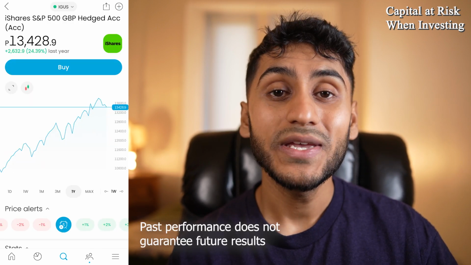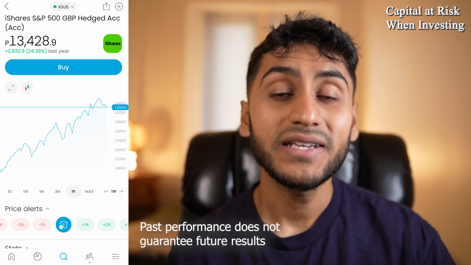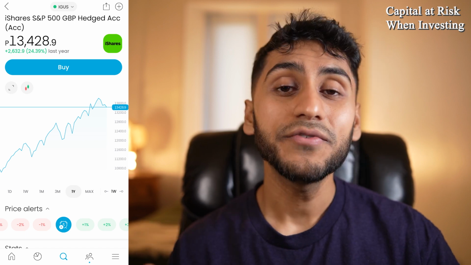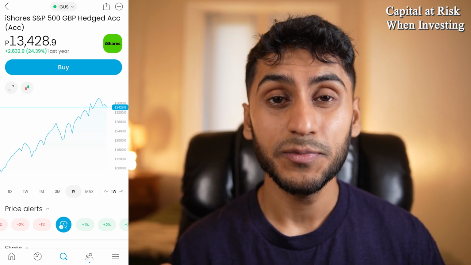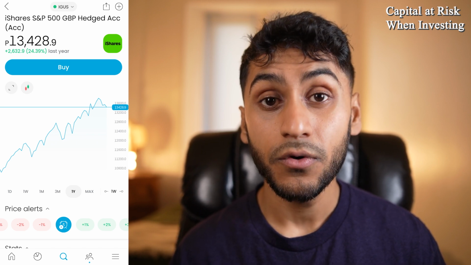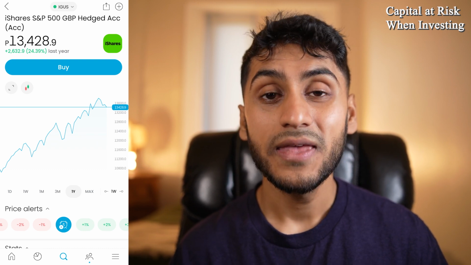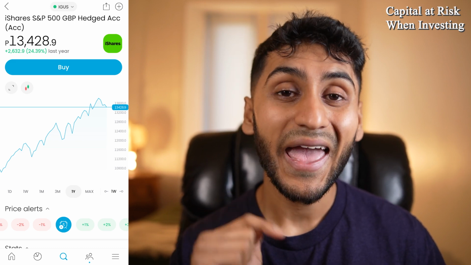Now what I will show you is that this fund has underperformed all the other S&P 500 funds, and it has returned investors 24.39% over the past year. And the reason for this is that a hedged version actually minimizes the differences between the pound and the dollar, and over the past year it just happened to be overall that the pound was the better currency to hold for returns, and that's why the VUAG, the VUSA, and many others like it did outperform a hedged version.